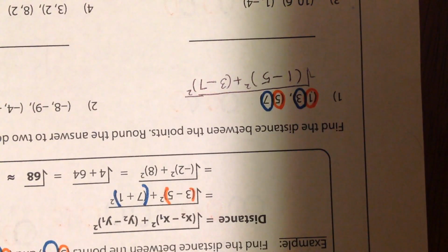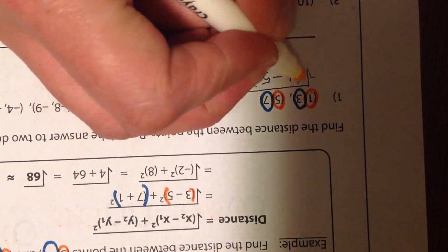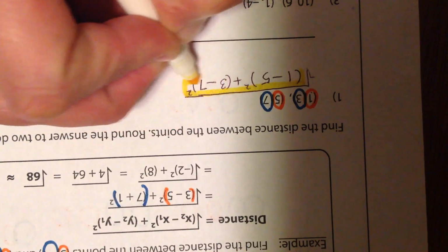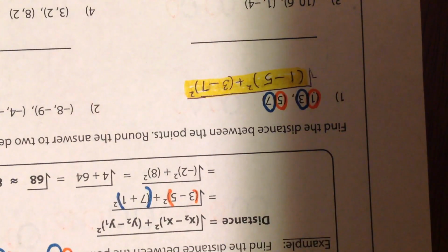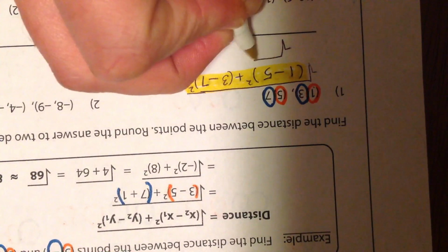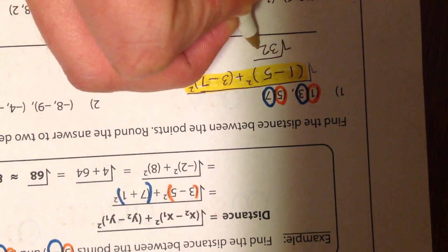What I want to do first in the calculator is do everything underneath the square root first. So I'm going to type all this right here in the calculator and figure out what that is. When I type this in the calculator, I get the square root of 32.